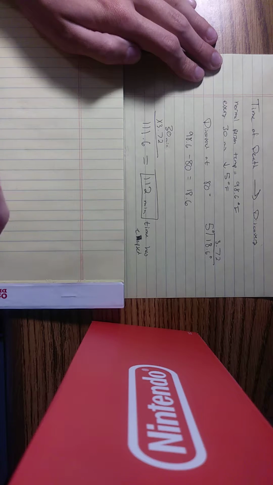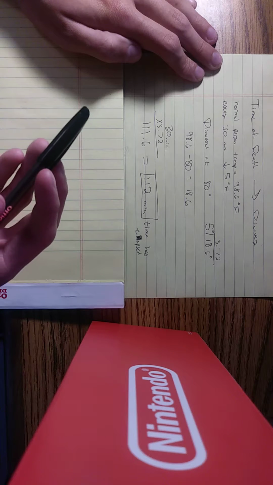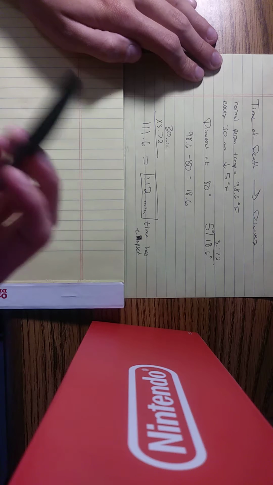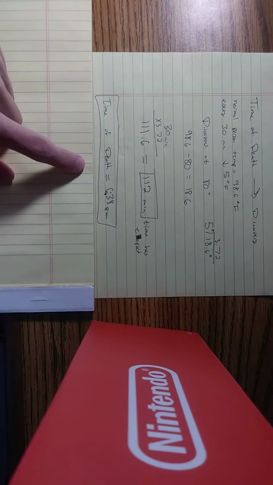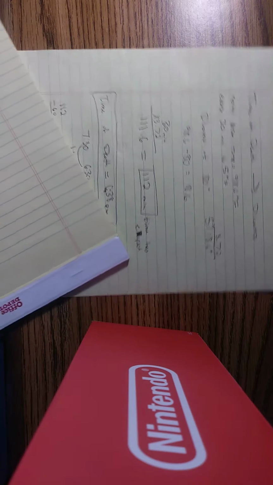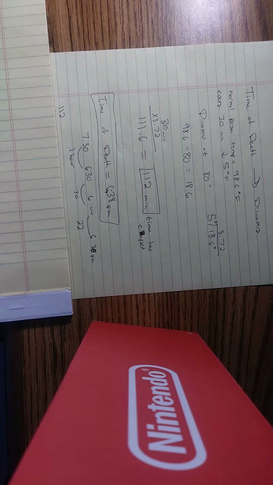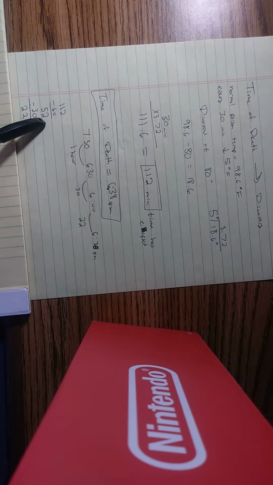The last and final part of this problem asks us to define the time of death that we estimated. We would estimate the time of death to be 6:38 p.m. The reason we know that is because if we go from 7:30 to 6:30, it's an hour. So we subtract 60 minutes from 112 to get 52.